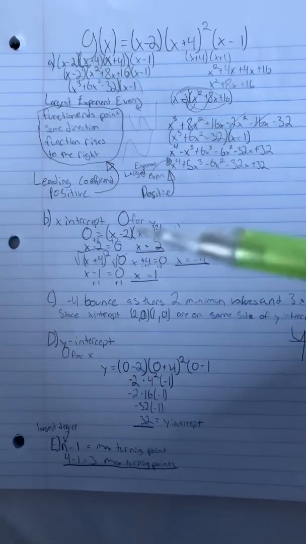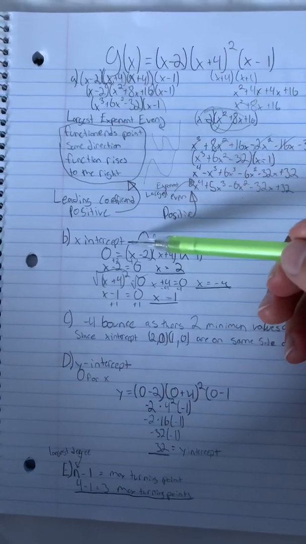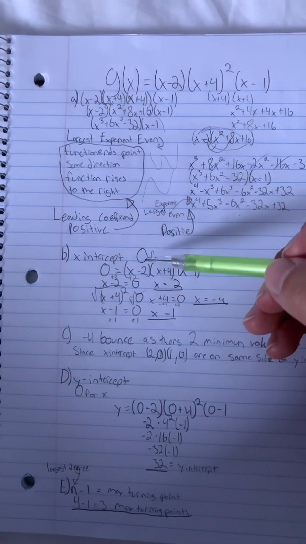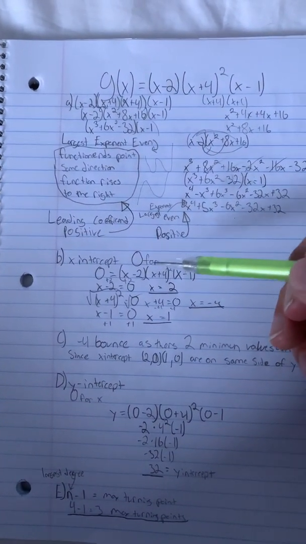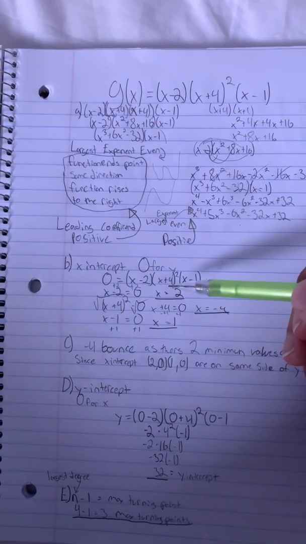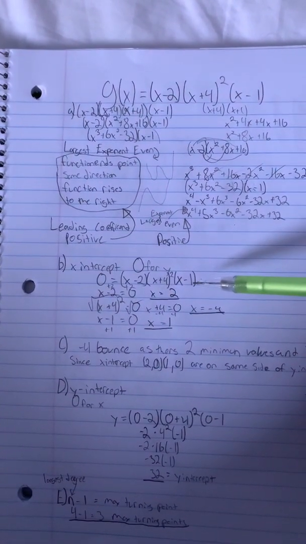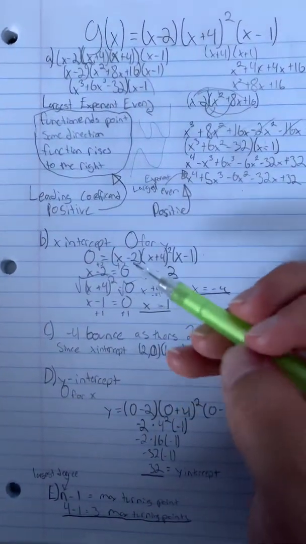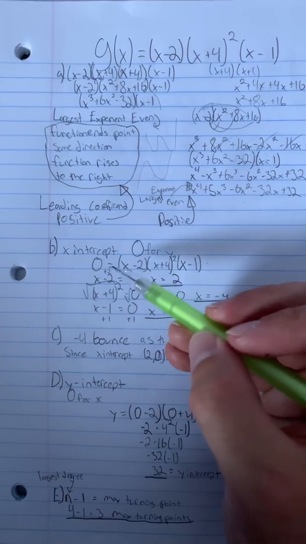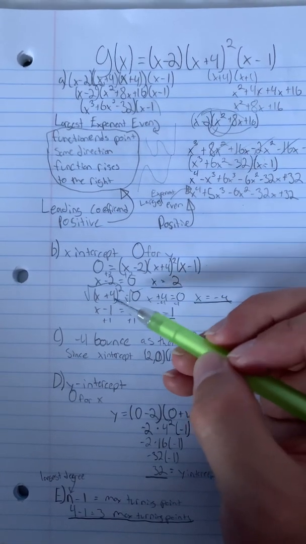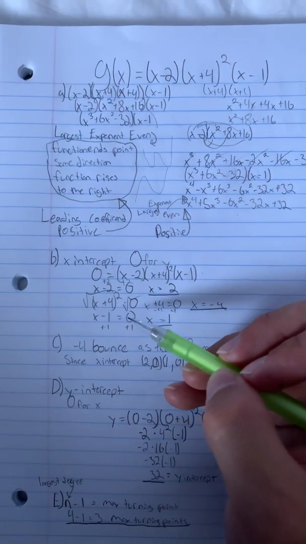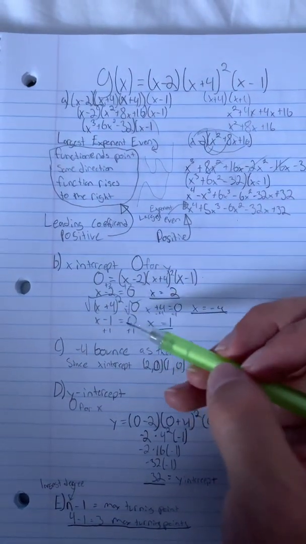Okay, and now on to B, x-intercepts. Here we'll do what we've already learned before, and we'll put 0 in for y. So we have 0 equals x minus 2, x plus 4 squared, and x minus 1. Right in here, we'll do x minus 2 equals 0, x plus 4 squared equals 0, and x minus 1 equals 0. These are to find all the x-intercepts.